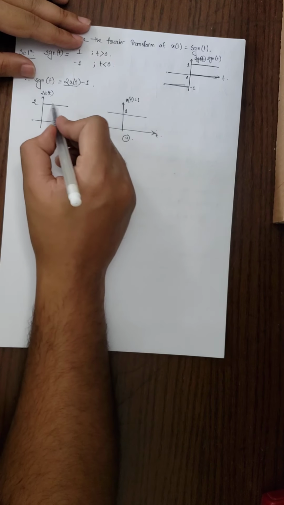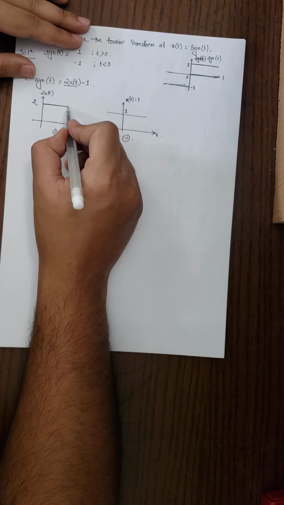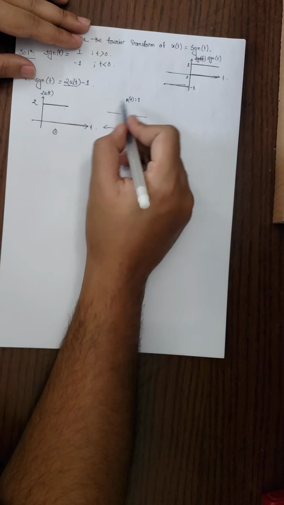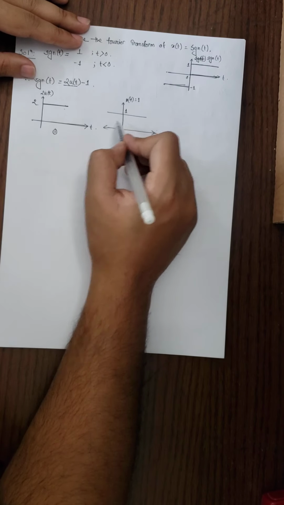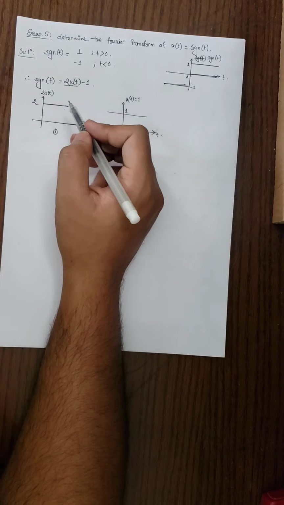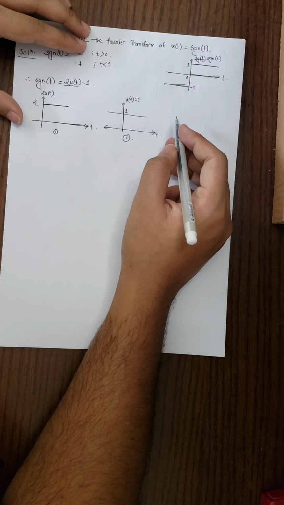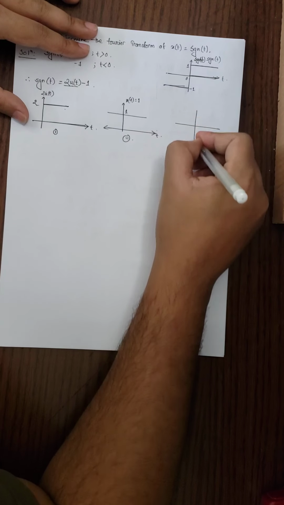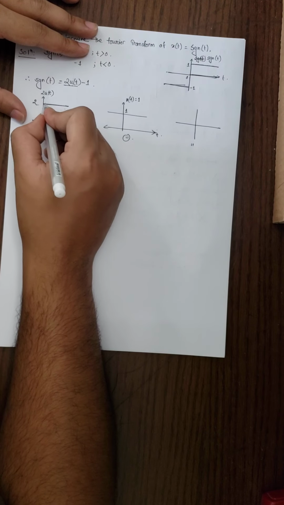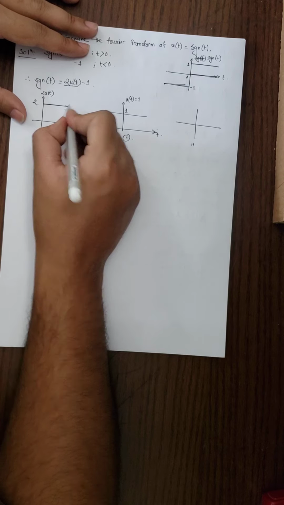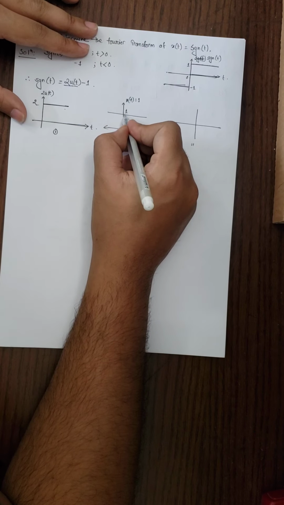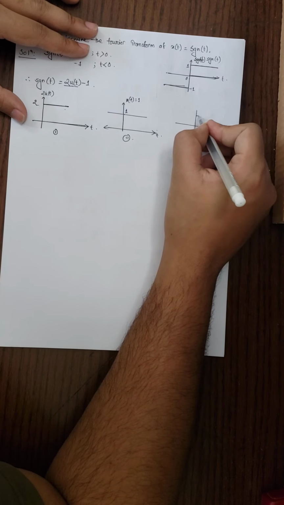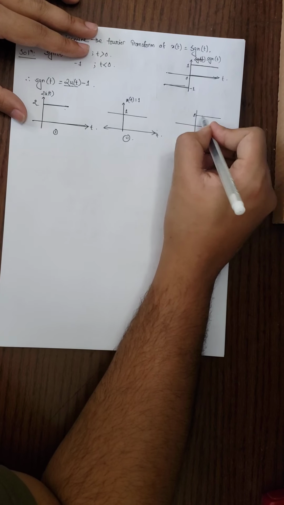So if we subtract this plot from this plot, we can clearly say that on the right hand side, this value is 2 minus 1, which is equal to 1. So on the right hand side, this will be equal to 1.